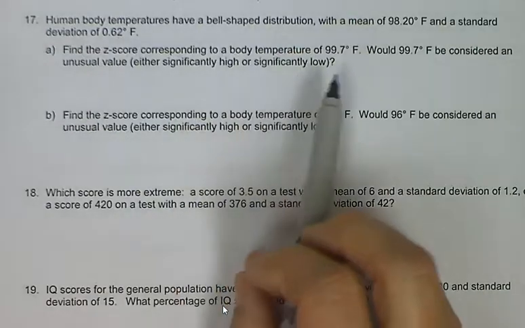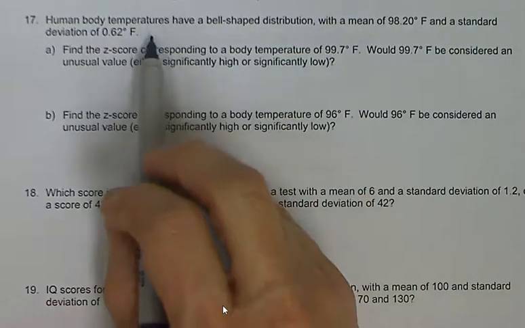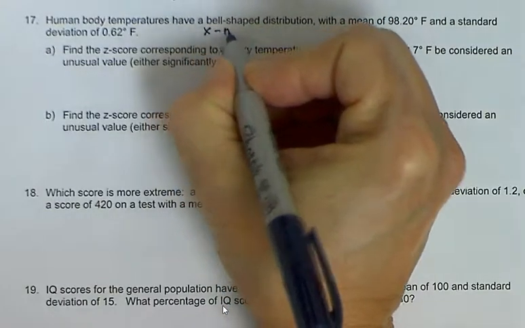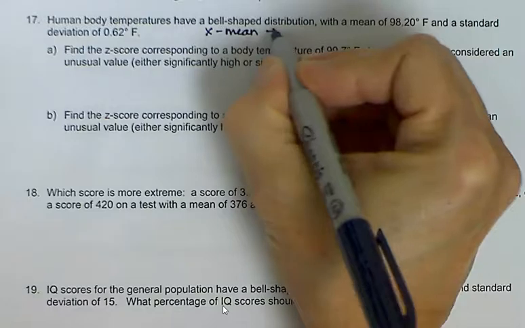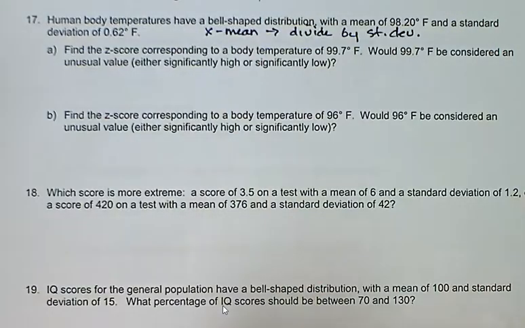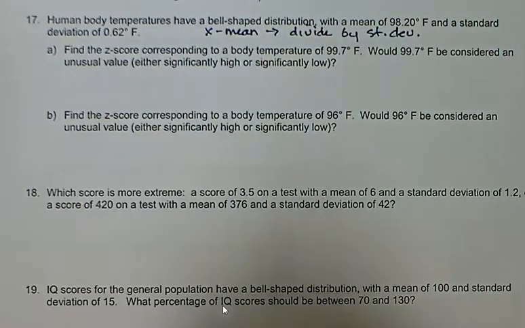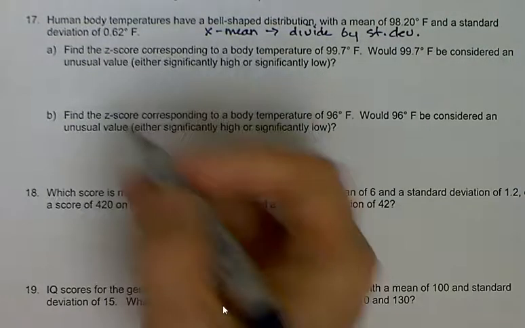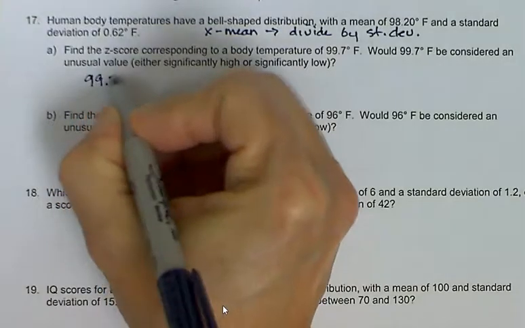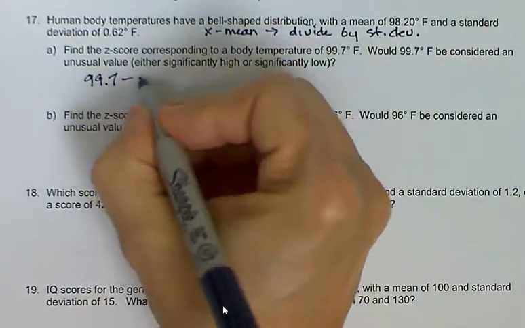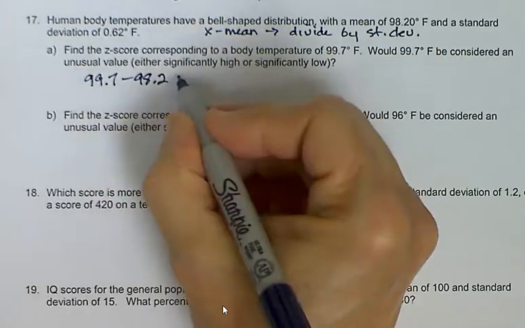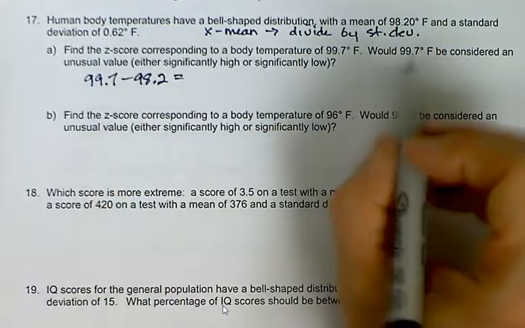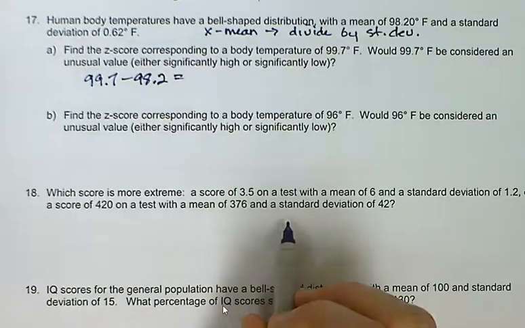In this problem, we're looking at z-scores. Remember, to find the z-score for something, you take the data value minus the mean, and then divide by the standard deviation. You have to be careful how you do this if you're using a calculator. So first, let's find the z-score for 99.7. What we're going to do is take the 99.7 minus our mean, which is 98.2. And we want to do this whole operation first before we go to divide by the standard deviation.